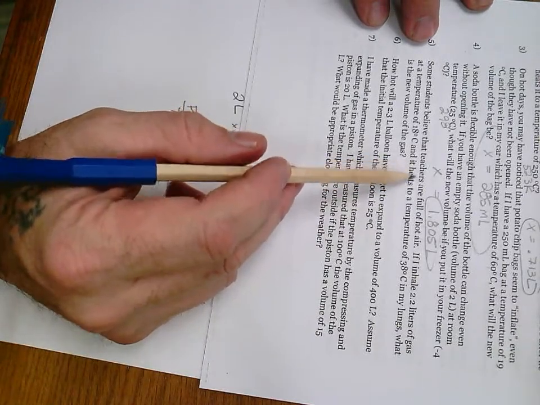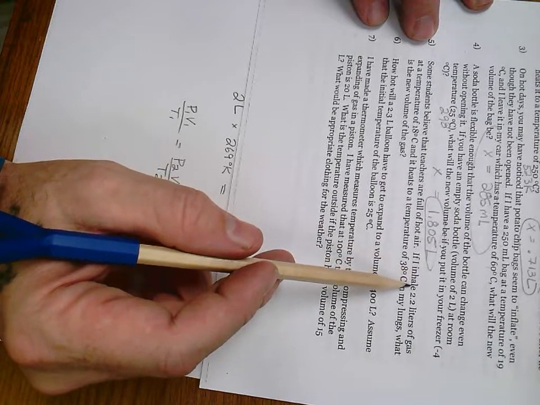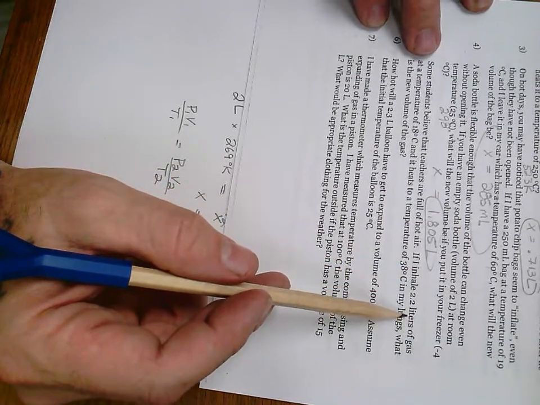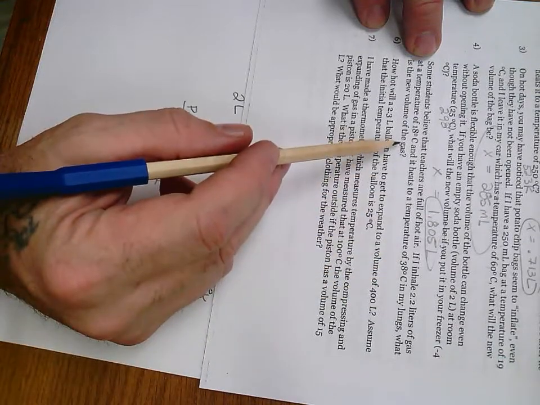Some students believe that teachers are full of hot air. Yeah, I am absolutely a gas bag. If I inhale 2.2 liters of gas at a temperature of 18 degrees and it heats to a temperature of 38 degrees in my lungs, what is the new volume of gas?